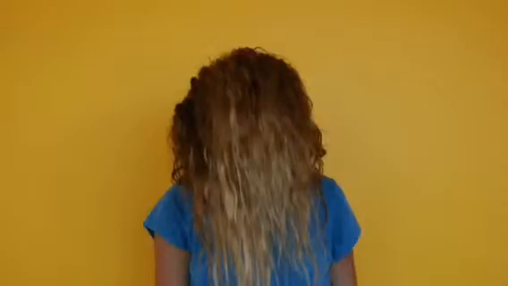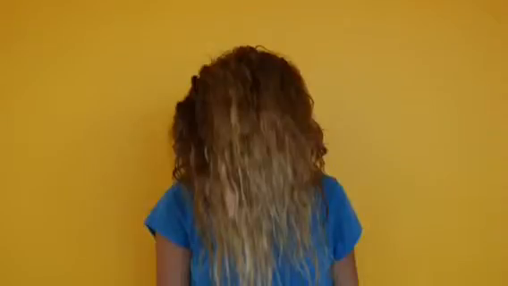For my motion blur image, I had to change the shutter speed to a lower one so that the motion would be blurred. I decided to photograph the movement in my friend's hair because I thought it would be interesting. I had her whip her hair in different directions while I shot the pictures.